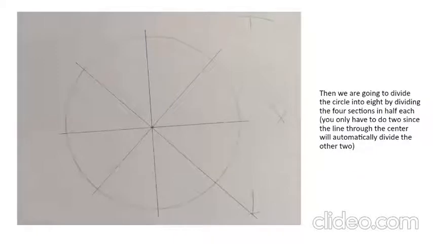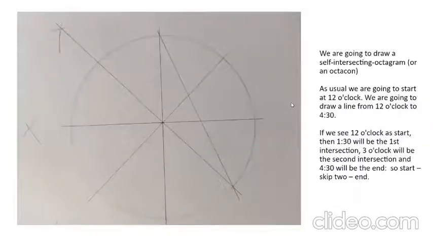So the next step is we draw the 8 intersects. So we have 8 pie pieces. We divide each of the pieces in half by doing our 1:30 and 4:30 little arcs and drawing our line between the 2. Starting to become easy.